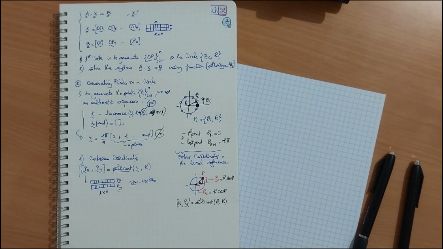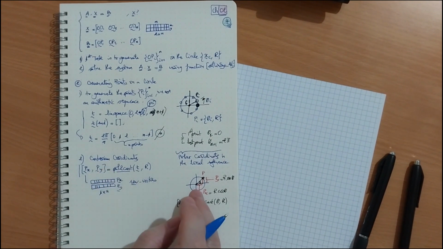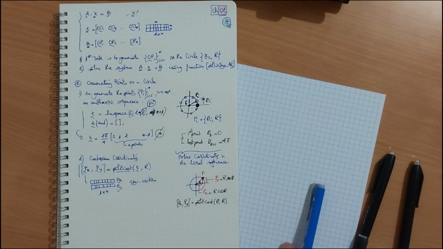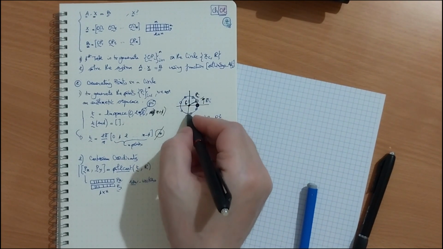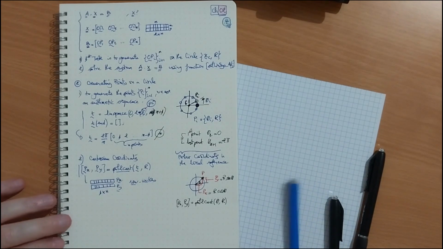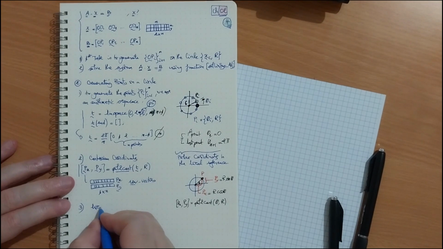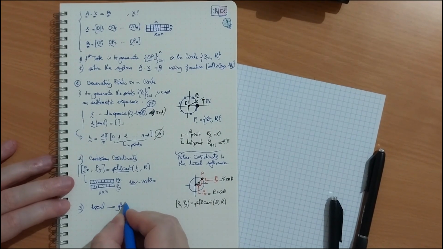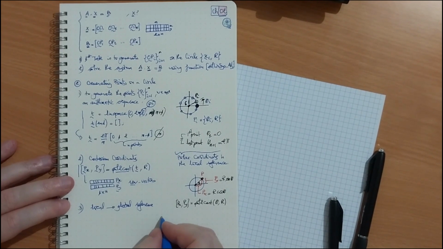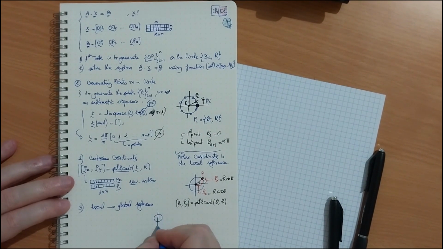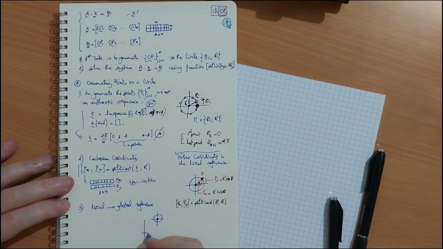And then we transform the Cartesian coordinates from the local reference to the global reference. So the third step, from local to global reference. We have the local reference and the global reference.